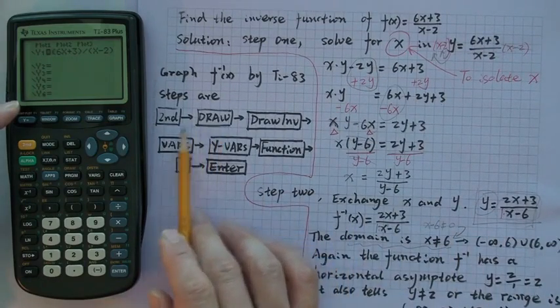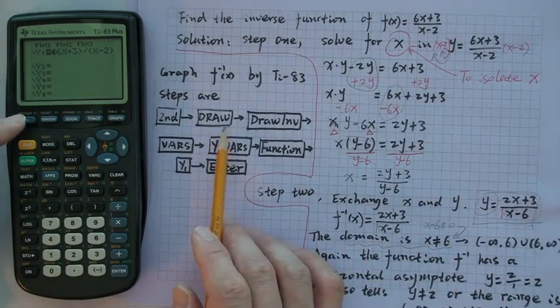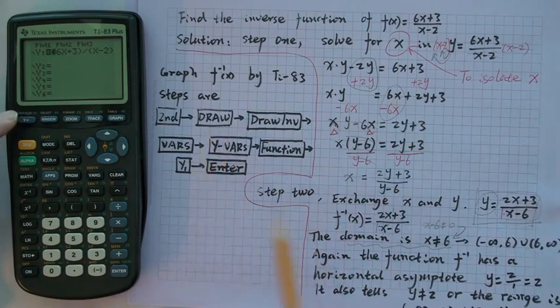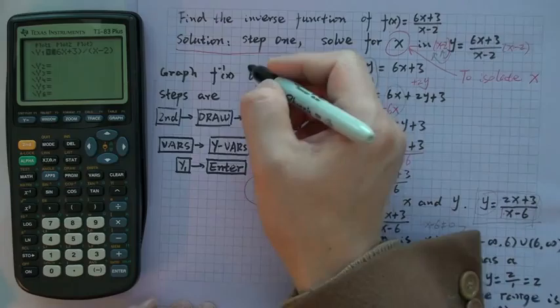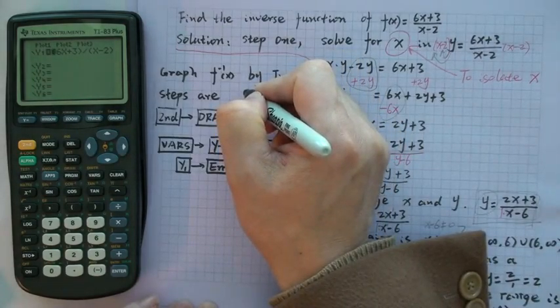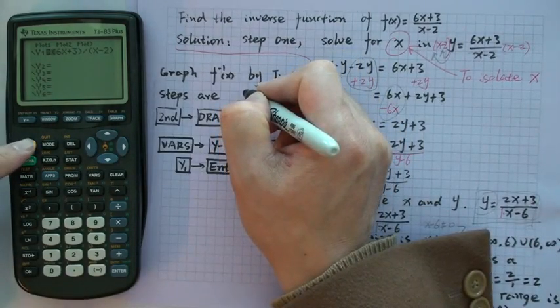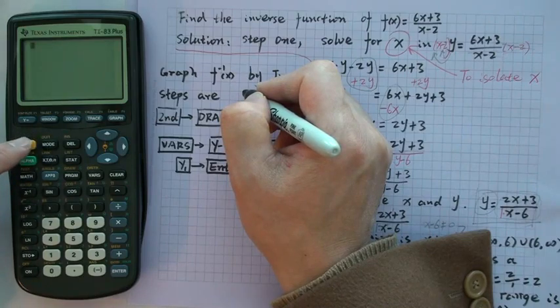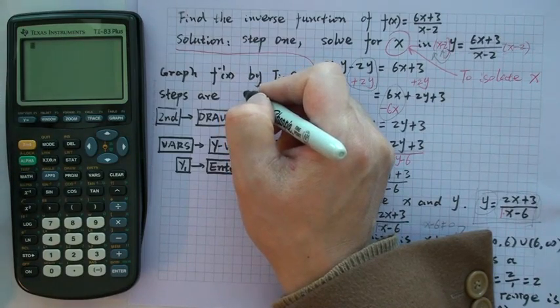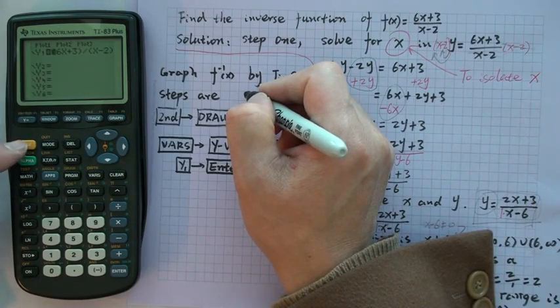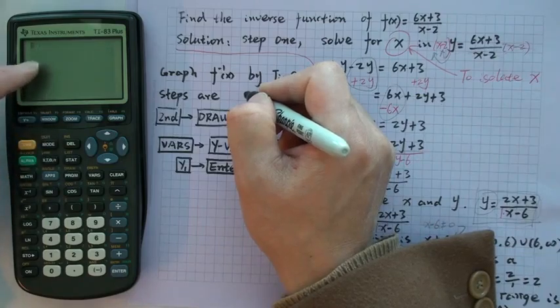Here are the steps. You want to be at the home screen. If it is not, you have to press second quit to get out of there.